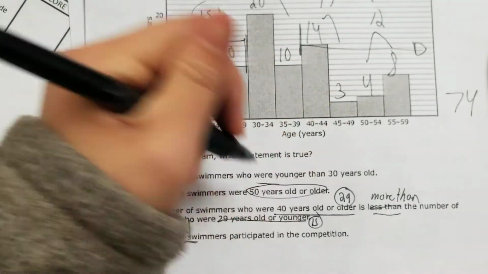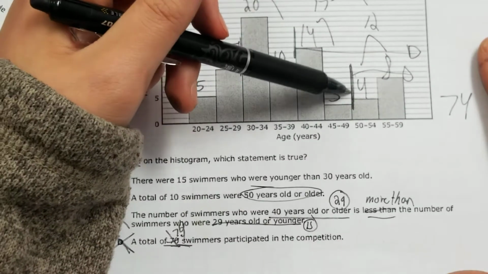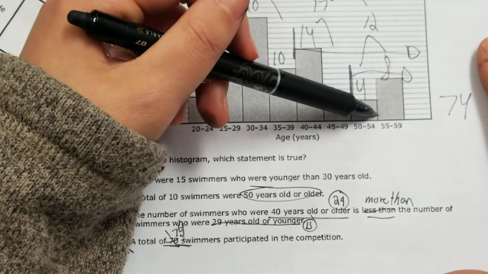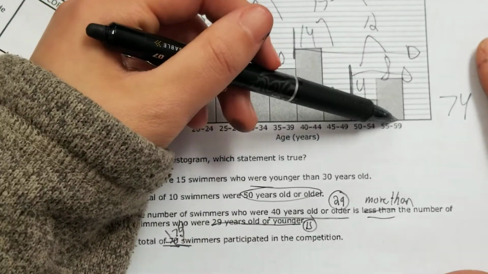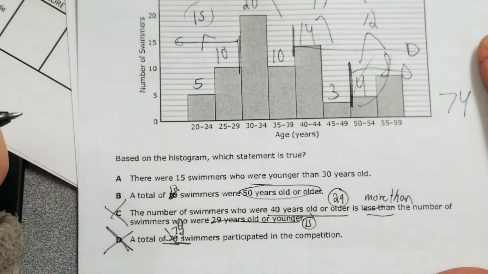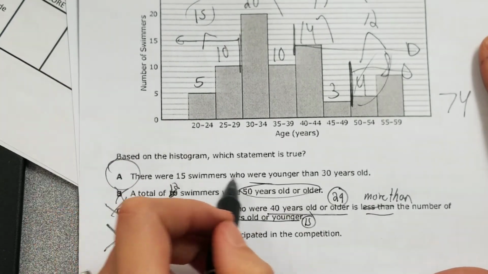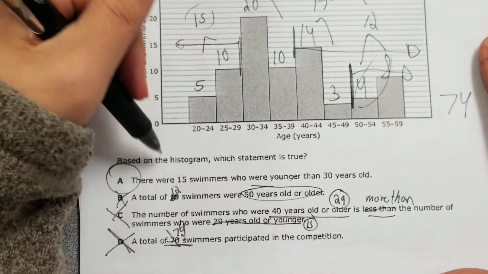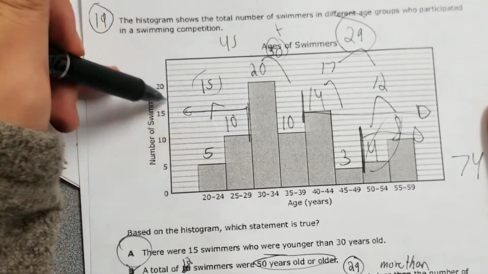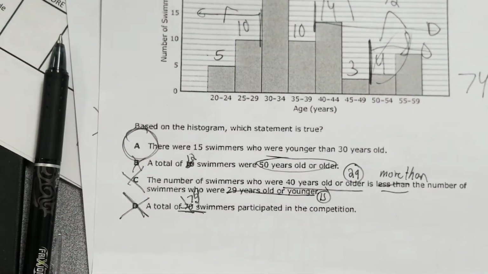So how many swimmers do we have that were 50 years old or older? Well, we have 4 that were 50 to 54 and 8 that were 55 to 59. So added together should be actually 12. Then there are 15 swimmers who are younger than 30 years old. And we already noticed that 10 plus 5 equals 15. So our answer should have been A, as in, I don't know, what do you guys want to say?